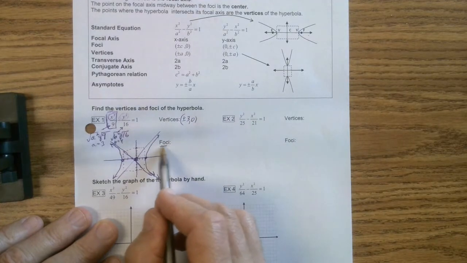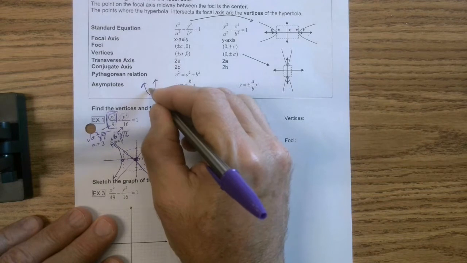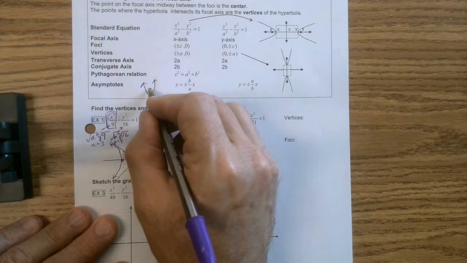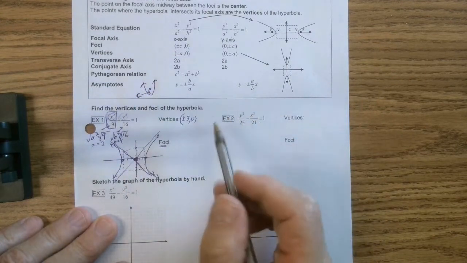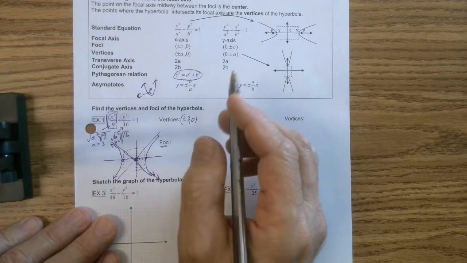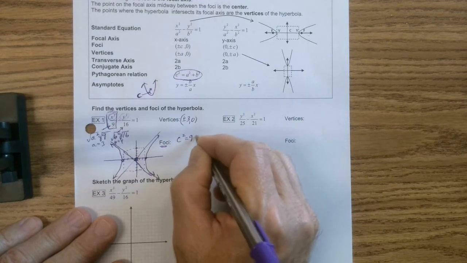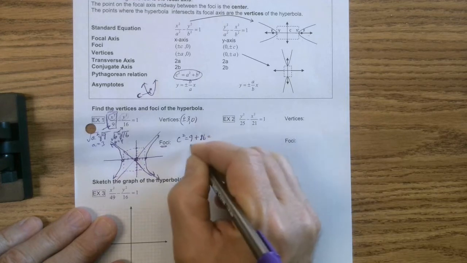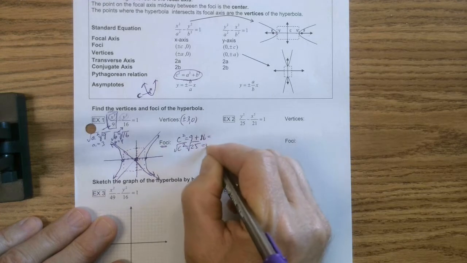Now the foci, remember, parabolas have foci. They're in there. I called it the pistil. The good news is the distance is still considered letter C, and that's what we need to find using this formula right here. So with that being said, we got c squared equals a squared plus b squared, that's 9 plus 16, so c squared is 25. Take the square root, and I get 5.